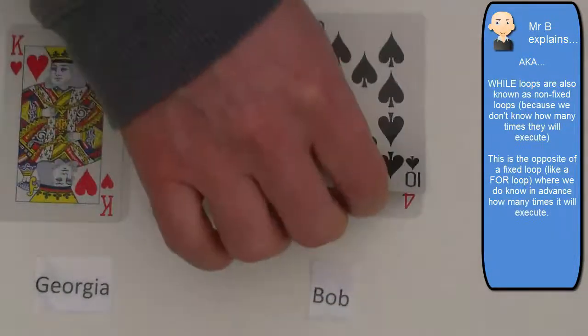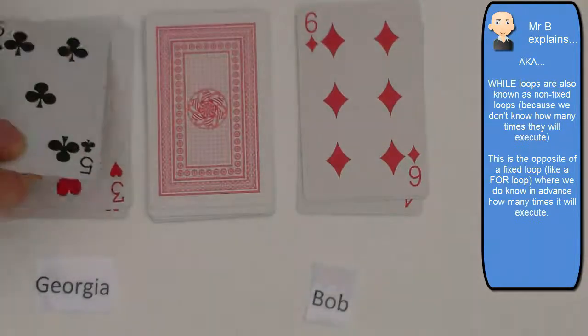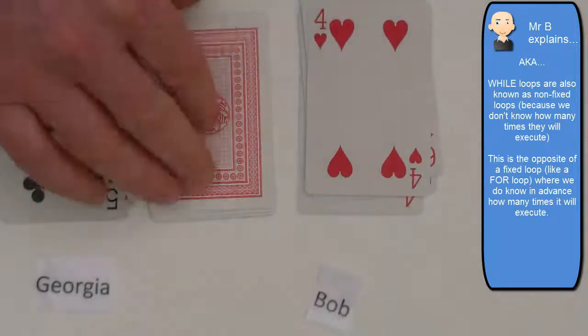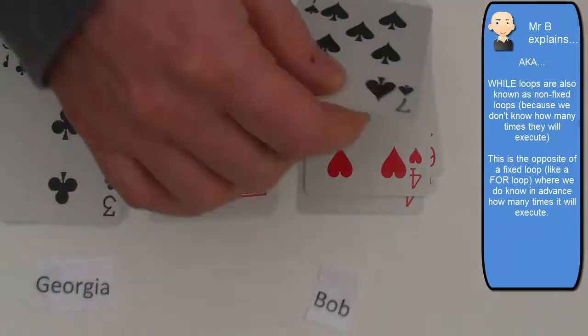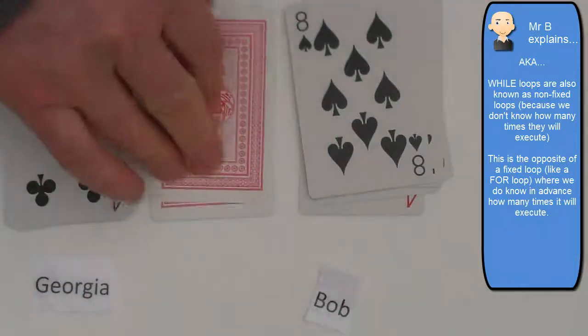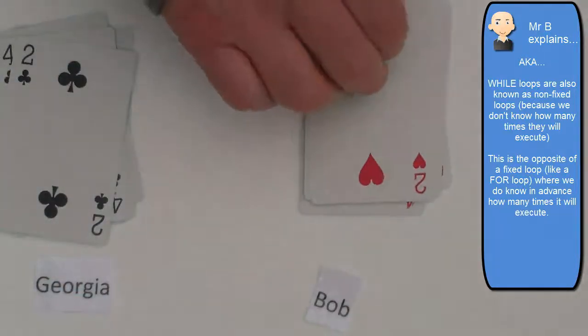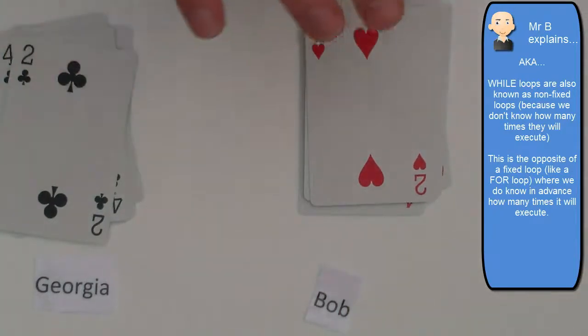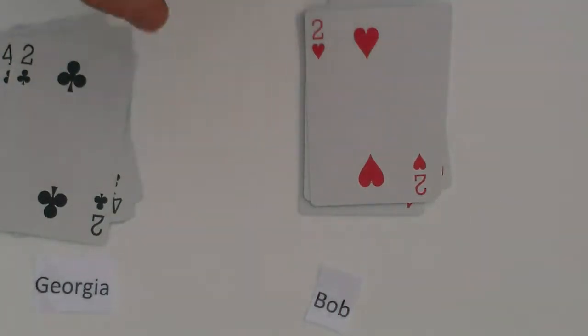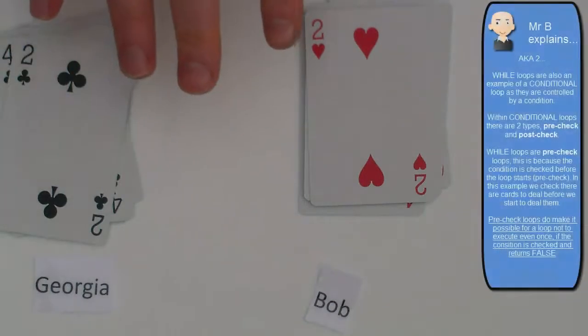So while I still have cards, I'm dealing them out. So still have cards, if you like, equals true. So I continue to do this and I deal out a card to each player, and I continue because I still have cards, and then I get to, here we go, the last card, and at this point me still having cards is now false, and so I stop, because the condition for me to continue doing it was that I still have cards to deal. In this case that's now false, and so I stop.